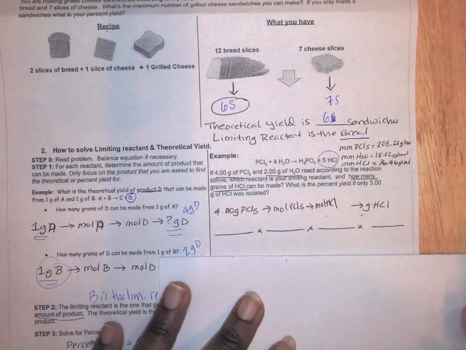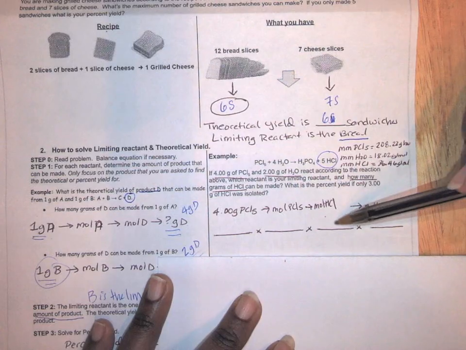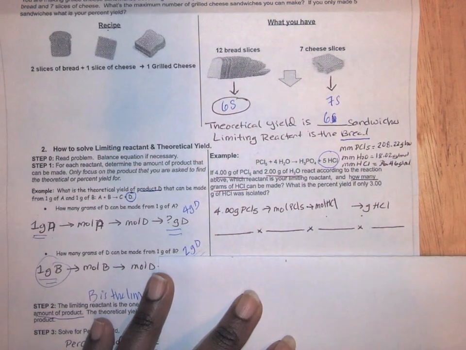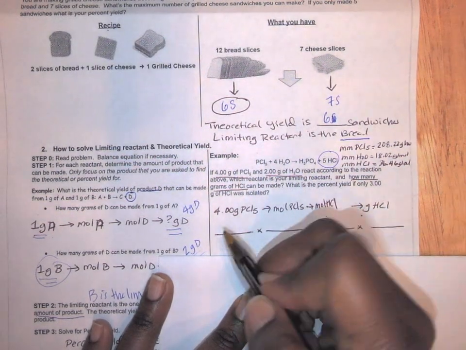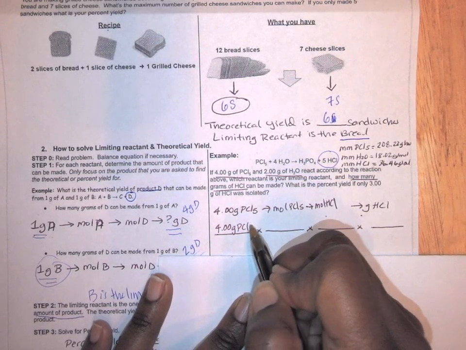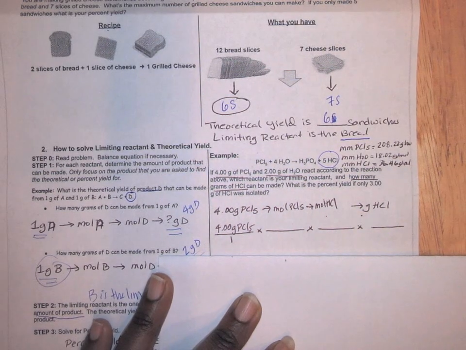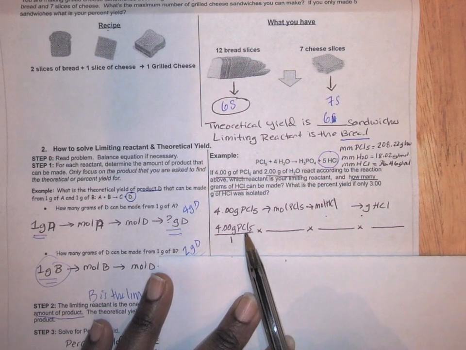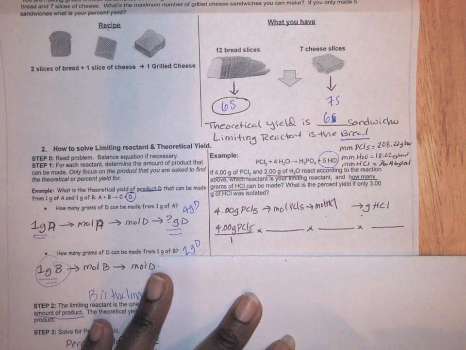I'm using dimensional analysis, so I'm multiplying 4 fractions. Also write out your 4 fractions. In the first fraction, you're going to put your given, the 4 grams of PCl5. And you can put it over 1 just to make it a fraction if you would like. Now I want to convert from grams of PCl5 to moles of PCl5. What conversion factor do we use to go from grams to moles? It's the molar mass.